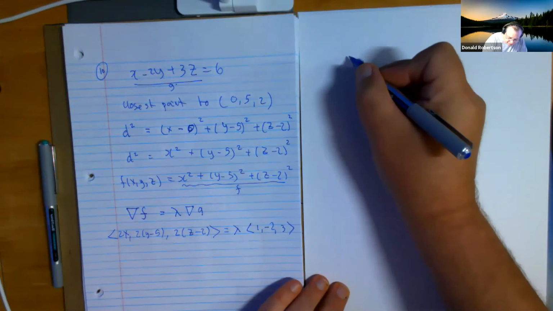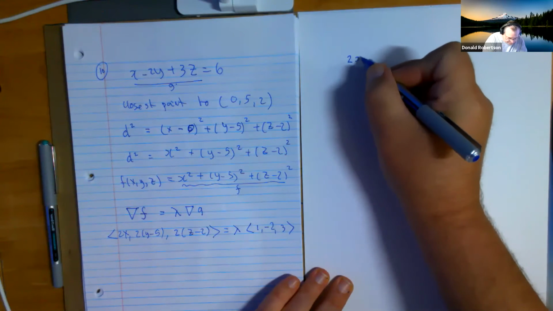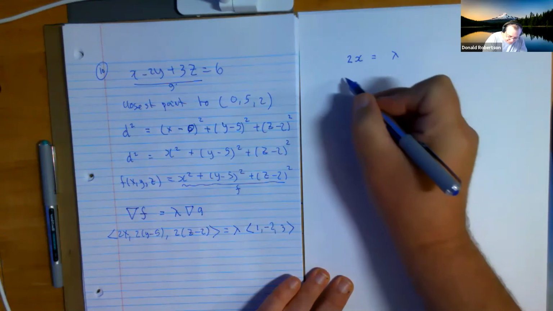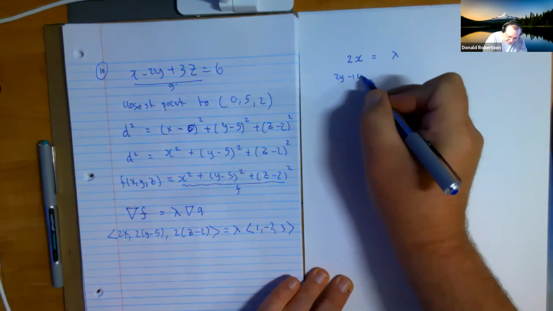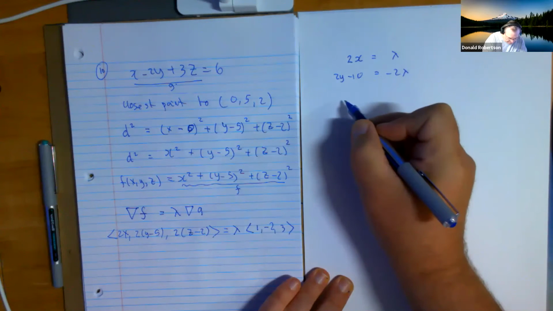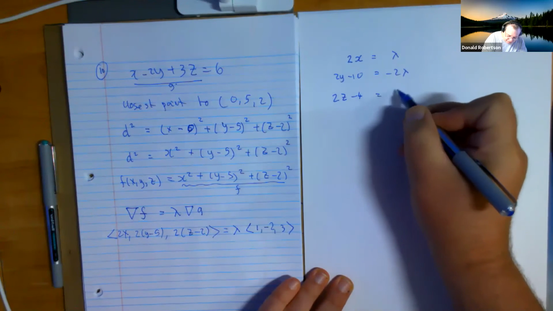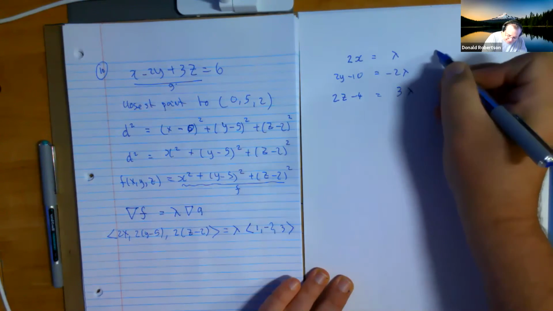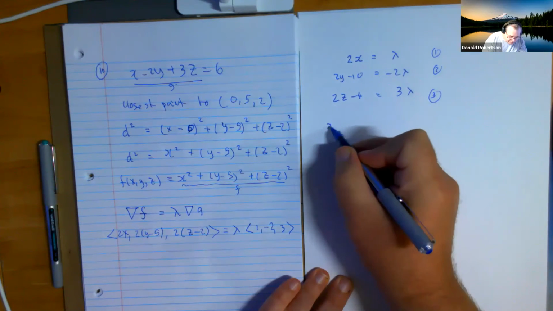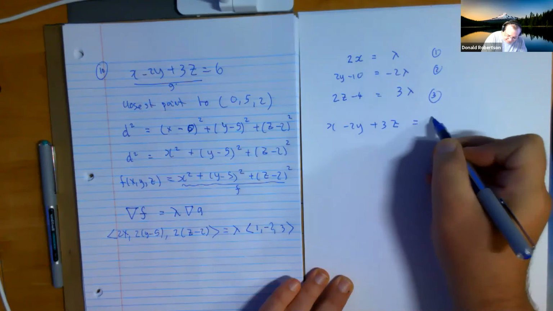Right, so what do we have? We have 2x equals lambda. 2y take away 10 equals -2 lambda. And 2z take away 4 equals 3 lambda. And I have a constraint function, which is that.